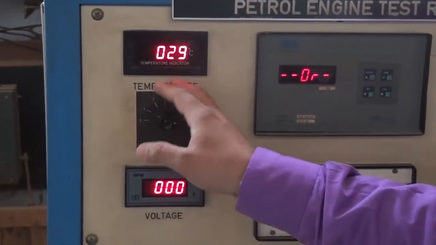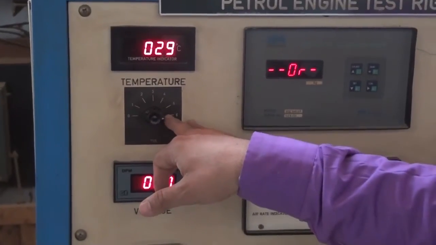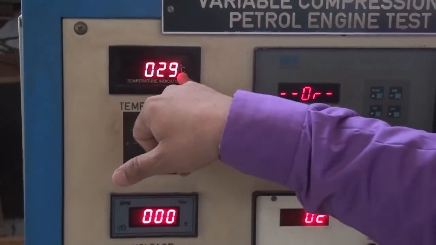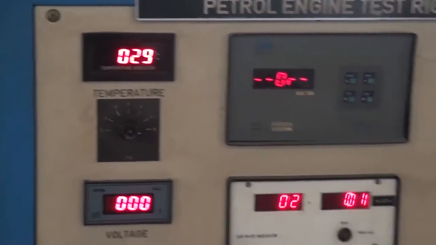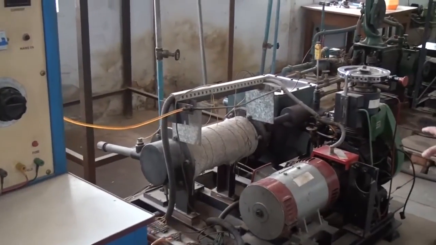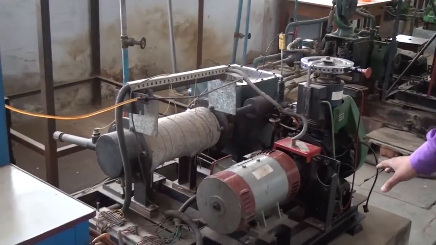Like this you will get the various readings. Right now 6 is the ambient temperature. The ambient temperature, 29 degrees by default, is shown on the digital panel. So this is something about the engine exhaust gas calorimeter.